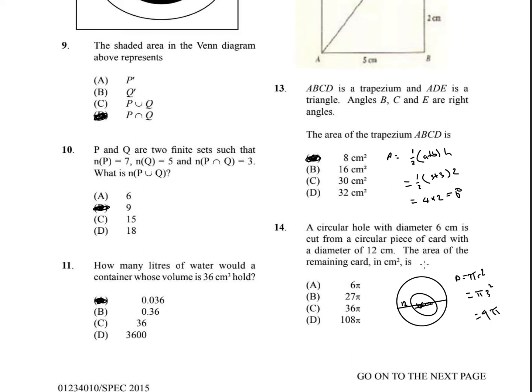The question is asking for the area of the remaining card. The area of the entire card is pi times 6 squared, which is 36 pi. So this is 36 pi for the entire card. Now the area of the hole is 9 pi and the area of the entire card is 36 pi. To find the difference, 36 minus 9 gives us 27, and so our answer here is 27 pi. The answer for 14 is B.